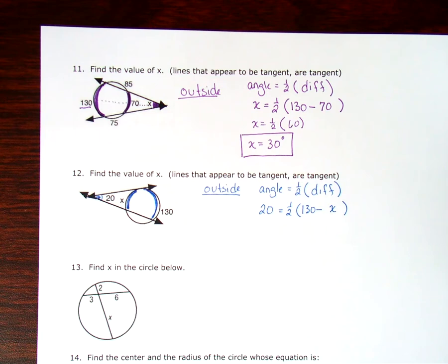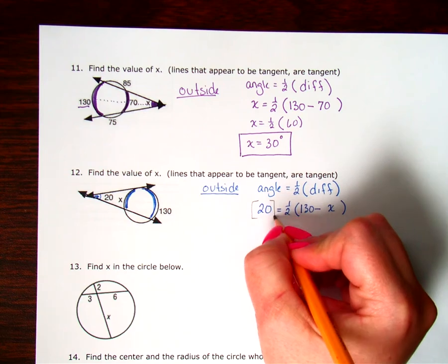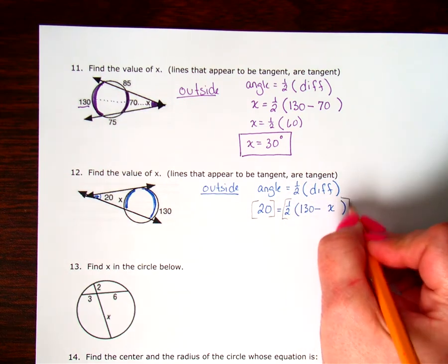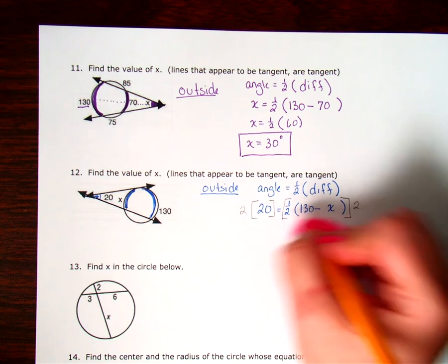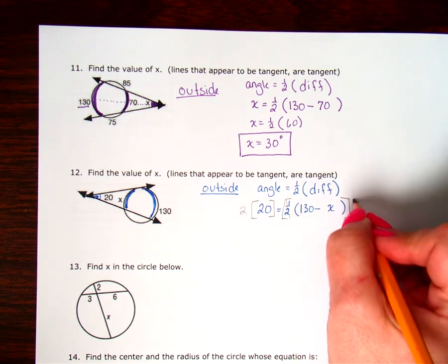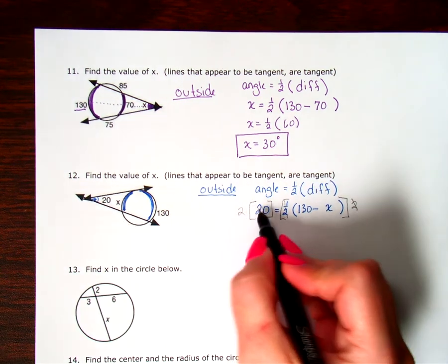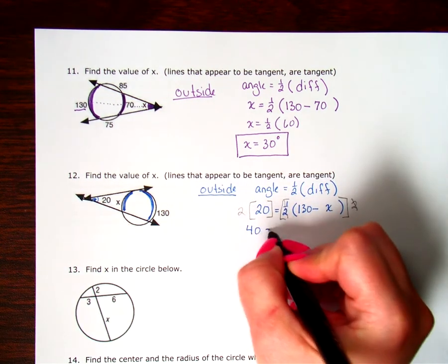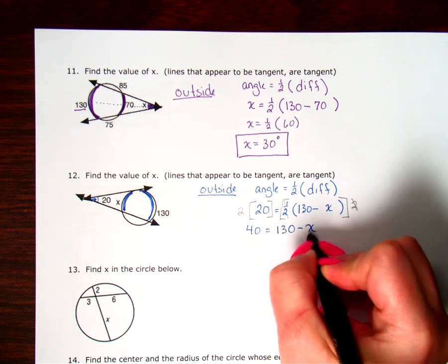A couple different ways I could solve this. The first way is I could distribute that 1/2, or I could multiply by its inverse to just get rid of the fraction altogether. And that's the method I prefer. I like to just multiply both sides of my equation by 2. On the left-hand side, 1/2 of 2 is 1, so it just cancels out. 2 times 20 is 40, and that equals 130 minus x.